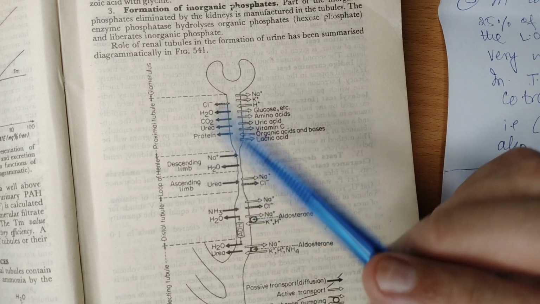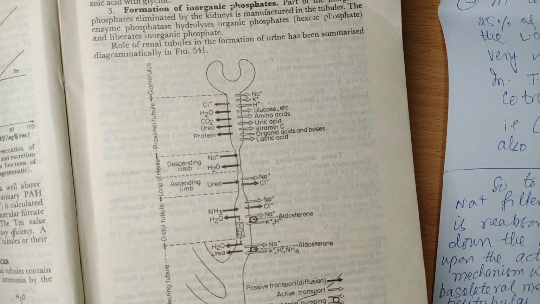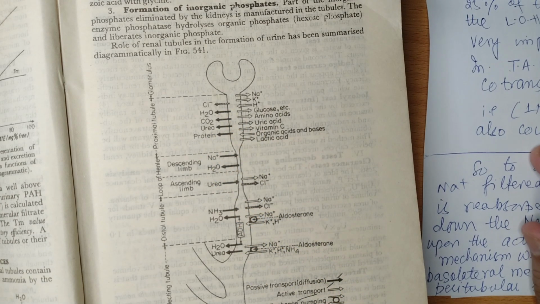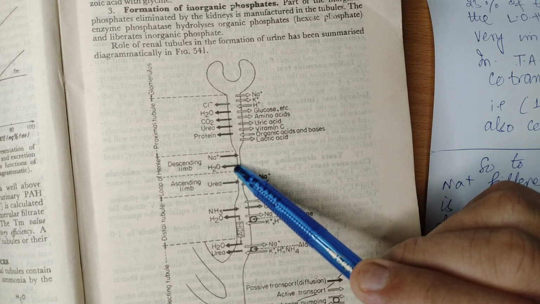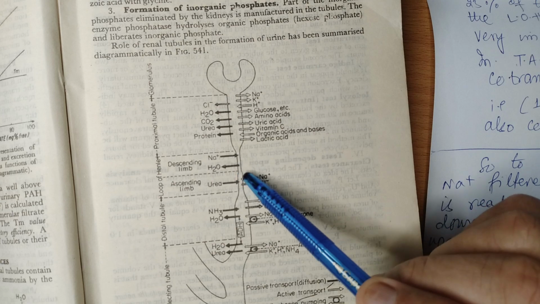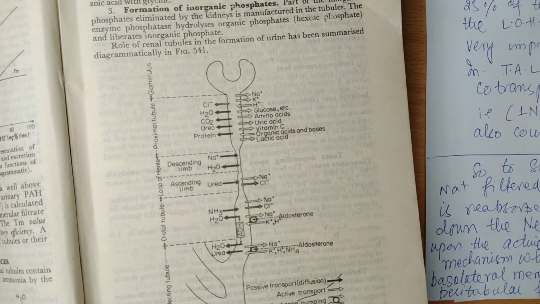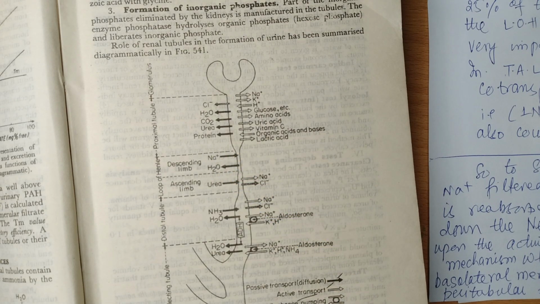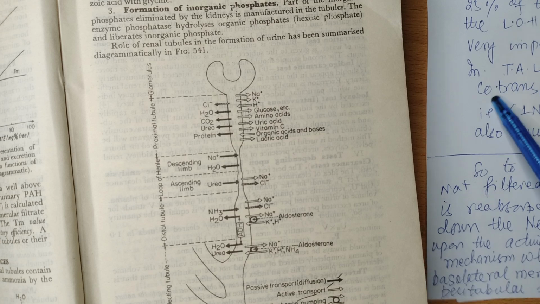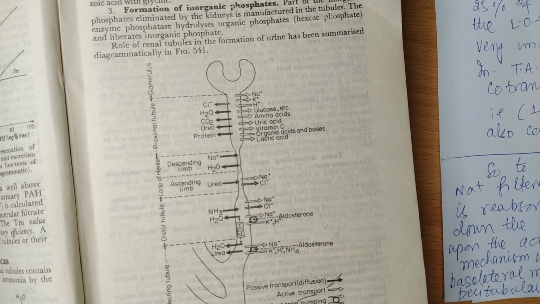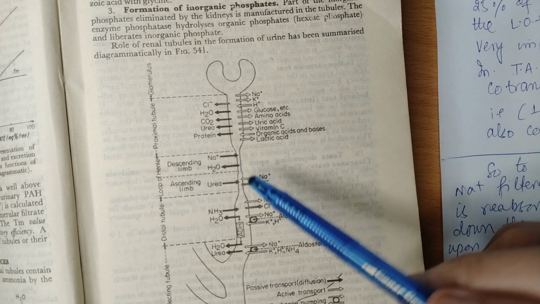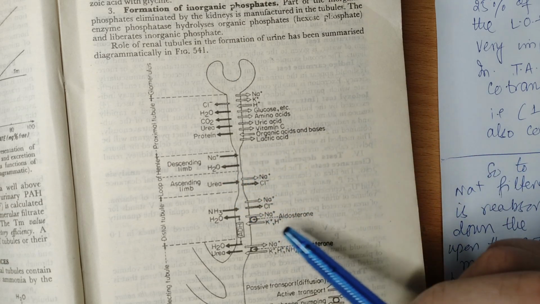Now, we enter the descending limb of the loop of Henle. In the loop of Henle, the remaining 25% of the sodium is reabsorbed. The thick ascending limb is very important regarding sodium transport. In the thick ascending limb, the mechanism involved is co-transport with 2 chloride and 1 potassium ion, that is symport. It is also counter-transported with hydrogen. You can see here.